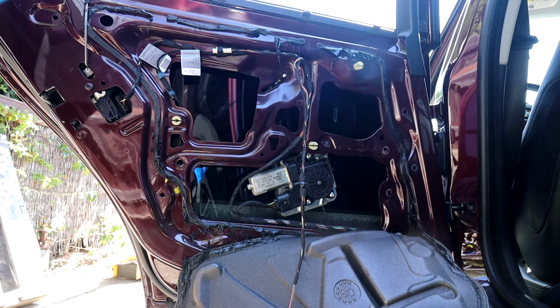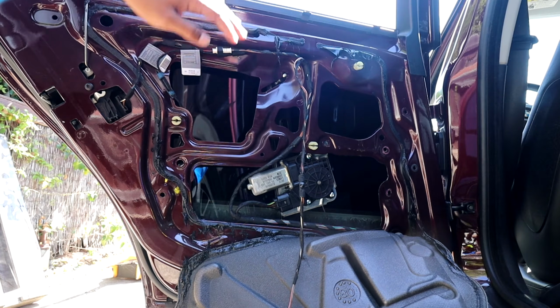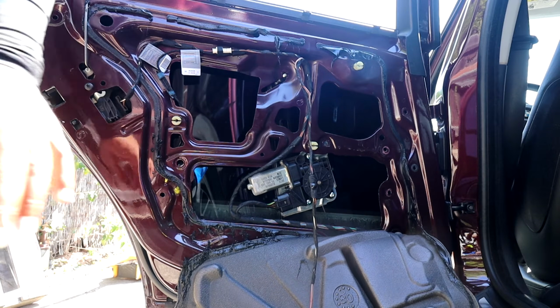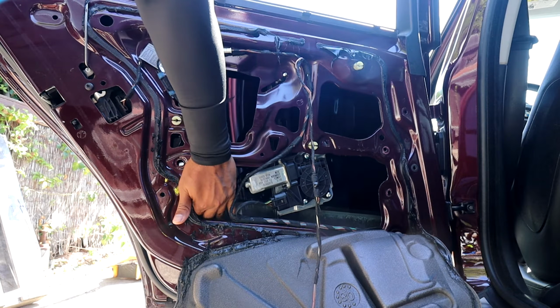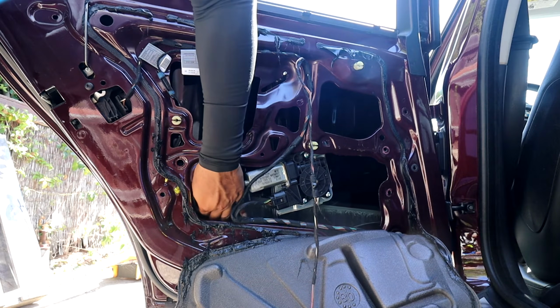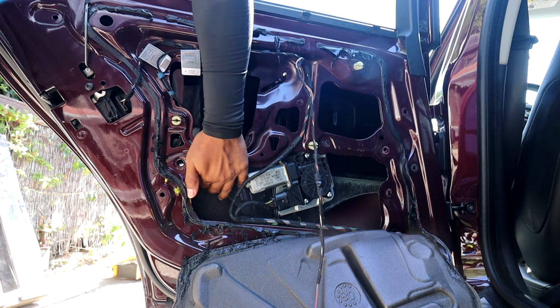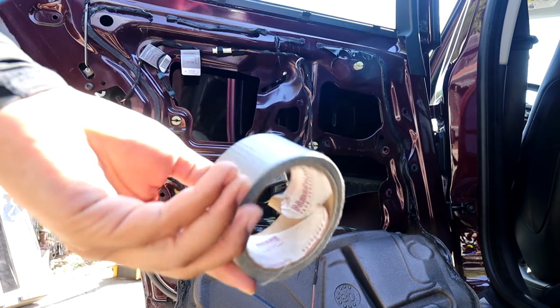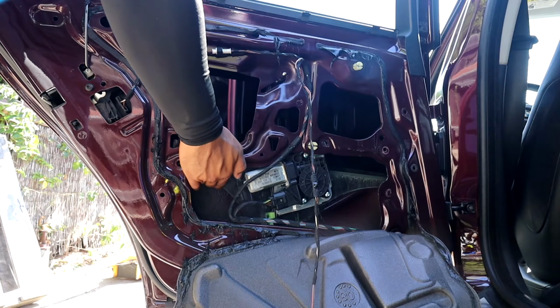Alright, so now I need to roll the window all the way up, because right now it's all the way down. So I'm gonna have to push it up myself. As you can see there, it moves up. So I'm gonna have to position it all the way to the up position and then tape it up with some duct tape here.